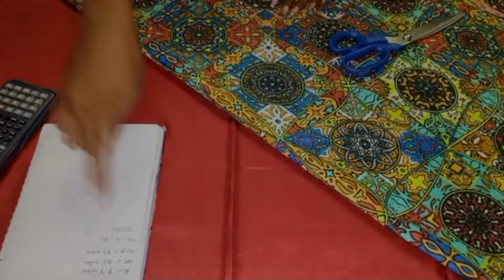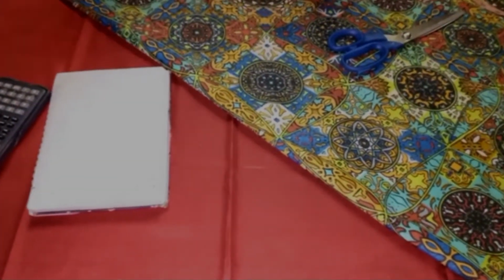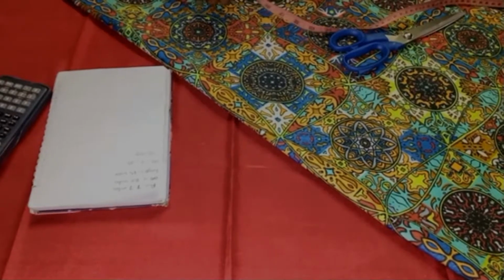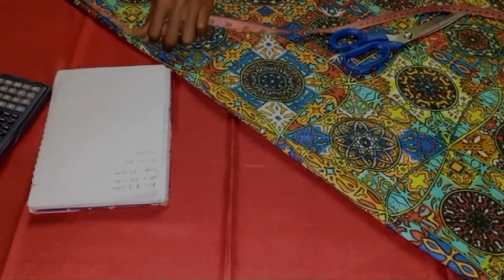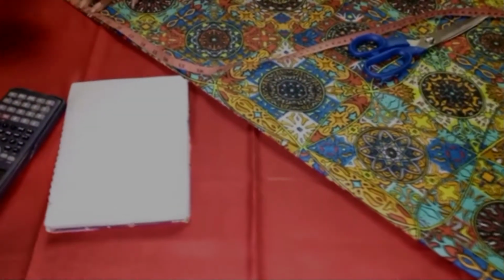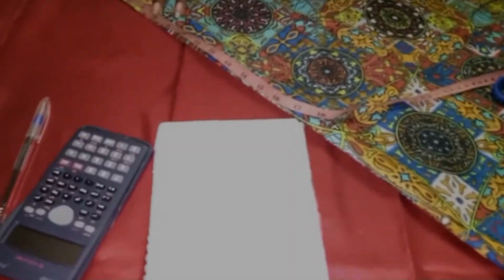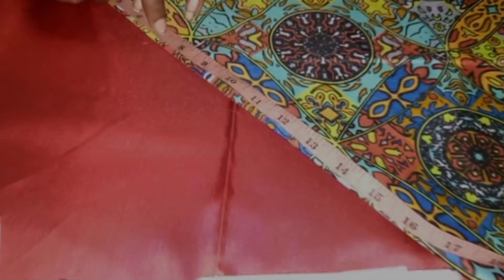Now remember that our radius is 7.7 inches. Now all you need to do is this. From here, you put your tape this way. Let me bring the camera close so that you see what I'm doing. You put your tape this way and then measure 7.7. Now this is 7 inches.